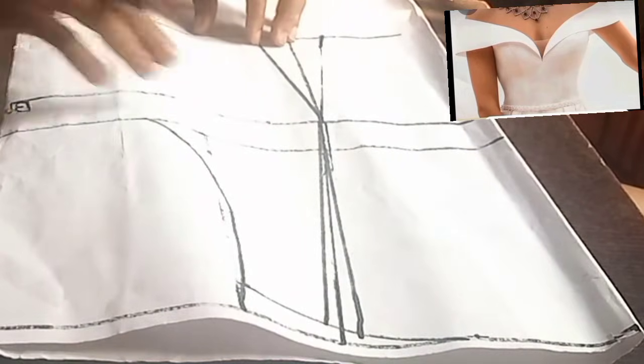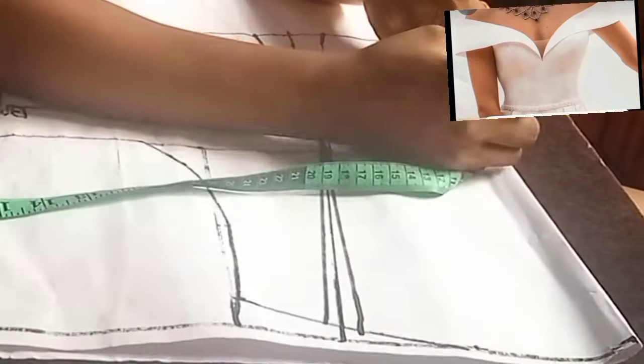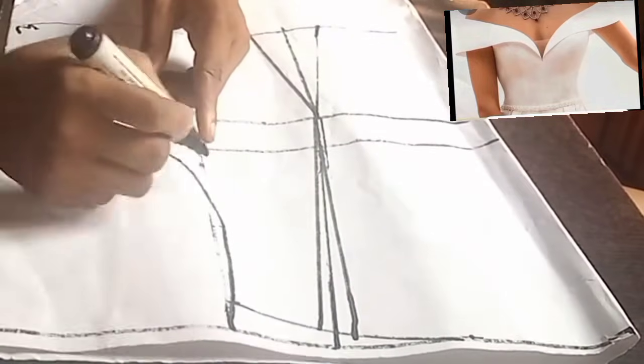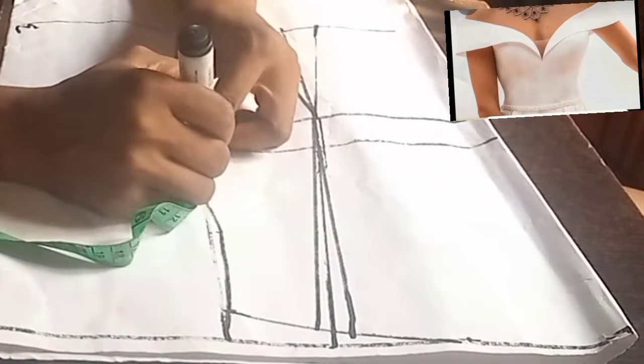Right, so then the next step is to create my cape that goes down from the shoulder. Come down by 1 inch from the bust point. Then I'll mark my shoulder.